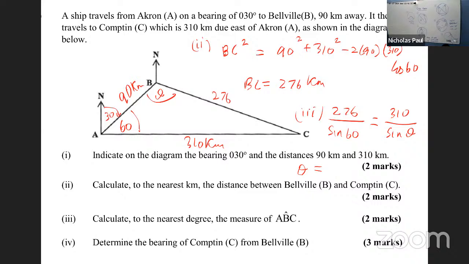Nice. Next one is yours, Leonardo. How much do you get for theta, Leonardo? Tell me how much you get for theta. 105. Everybody else get it? Take your time. Cross multiply. You will get sine inverse of 310 sine 60 over 276. Check it back when you cross multiply, right?